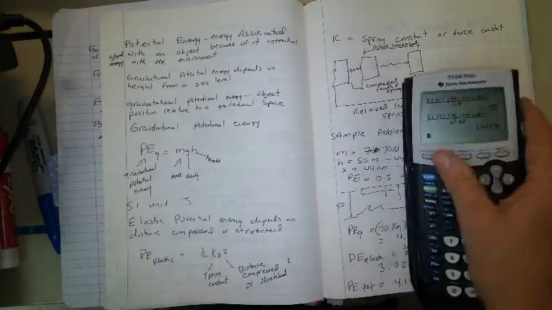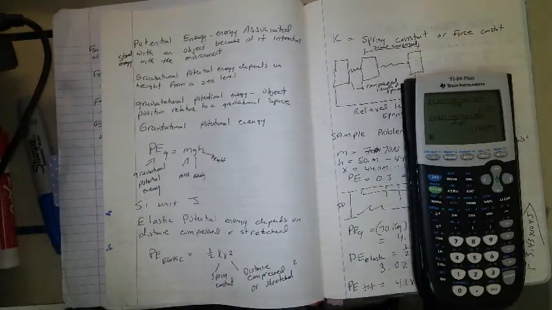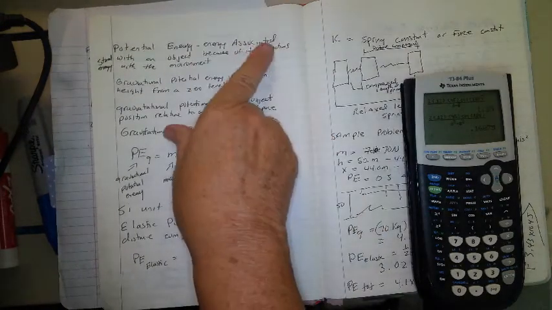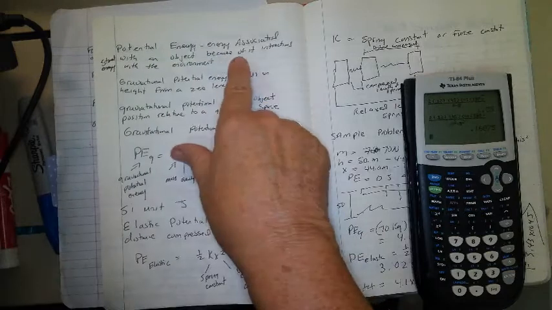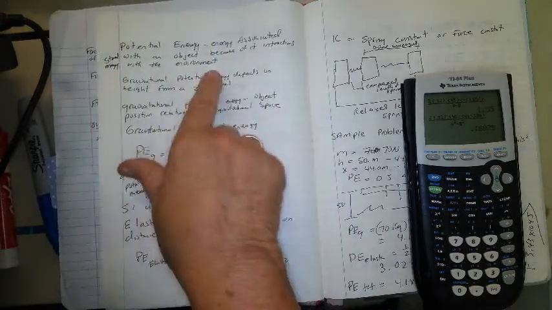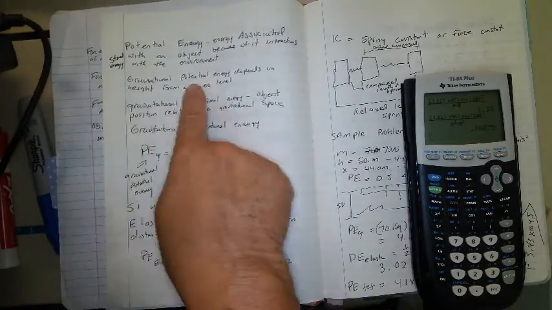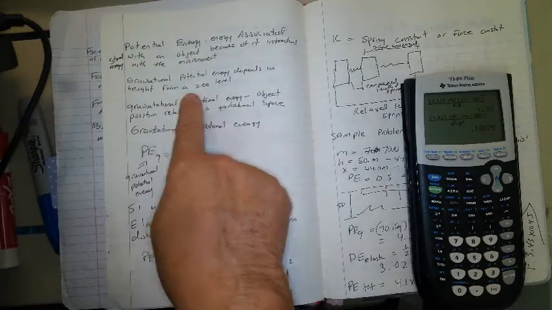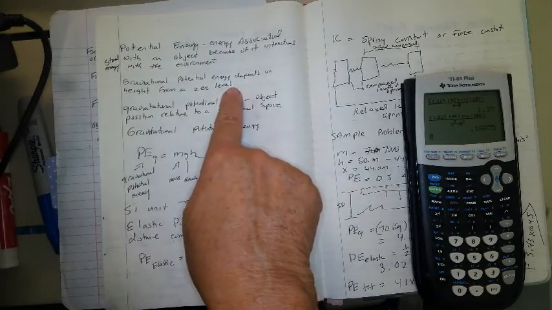The last section talks about potential energy. Now, potential energy is energy that's stored up, okay? Energy that's associated with an object because of its interaction with the environment is stored up. Gravitational potential energy depends on the height, from a zero level.